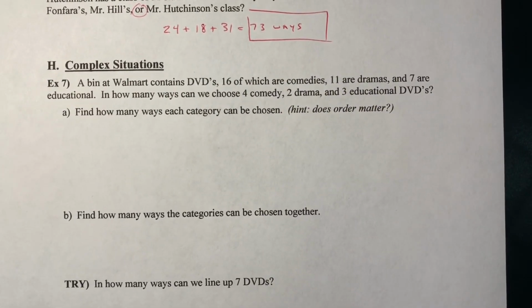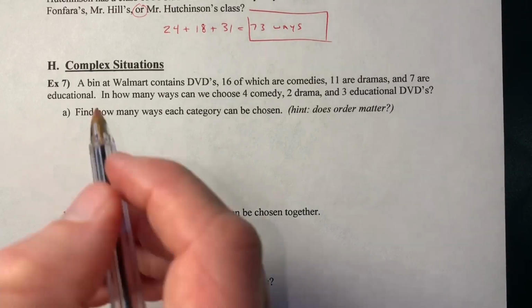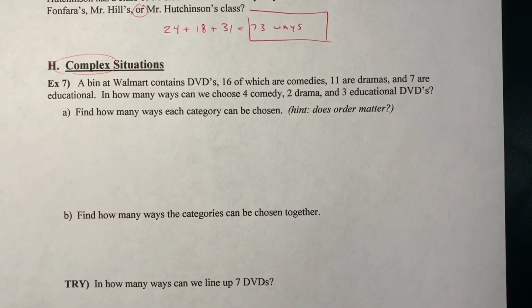A bin at Walmart contains DVDs, 16 comedies, 11 dramas, and 7 educational. In how many ways can we choose 4 comedy, 2 drama, and 3 educational? This one's going to have multiple steps to it. This is a complex situation.